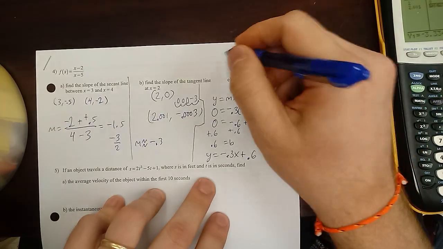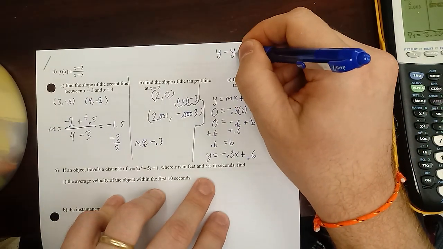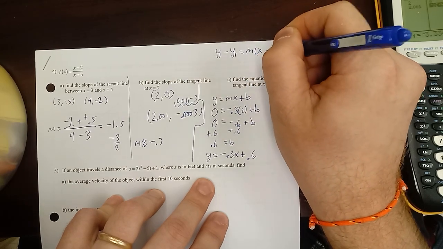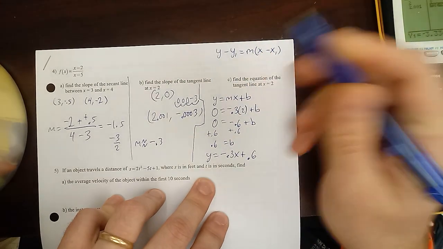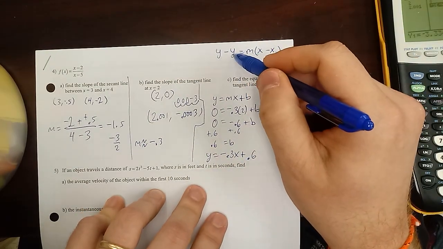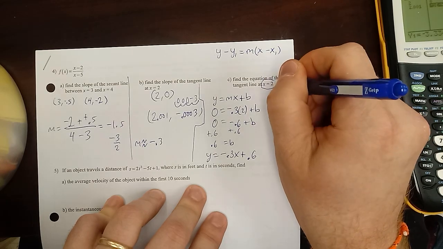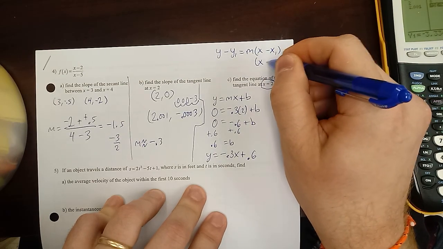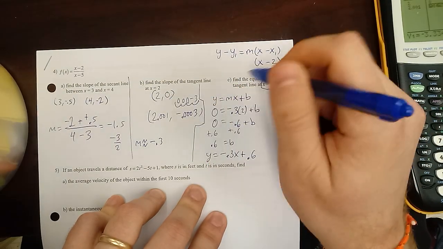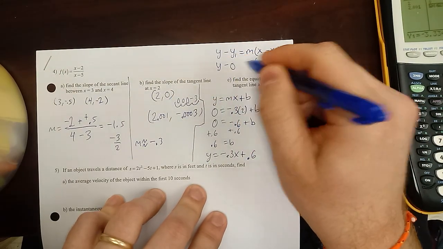The better way to do it, and I like to say it's better, but it's not actually better. It's all about what your personal preference is, because better is subjective. So y minus the y value, and it says at x equals 2, so I know it says x minus 2 over here, and then the y value was 0, so I'll say y minus 0.